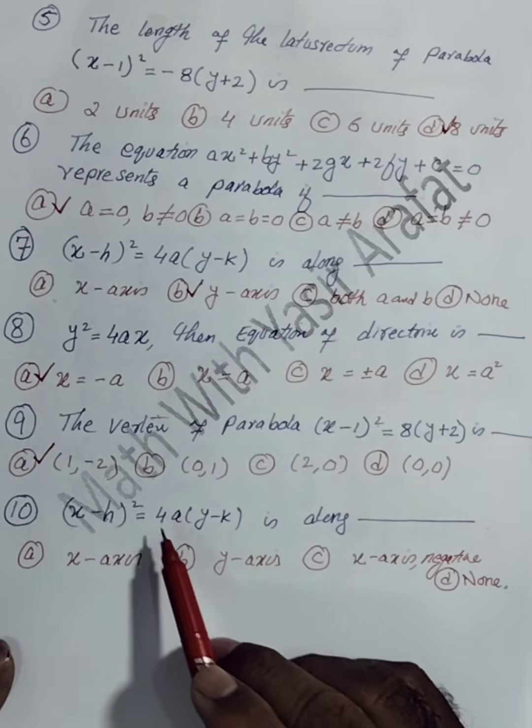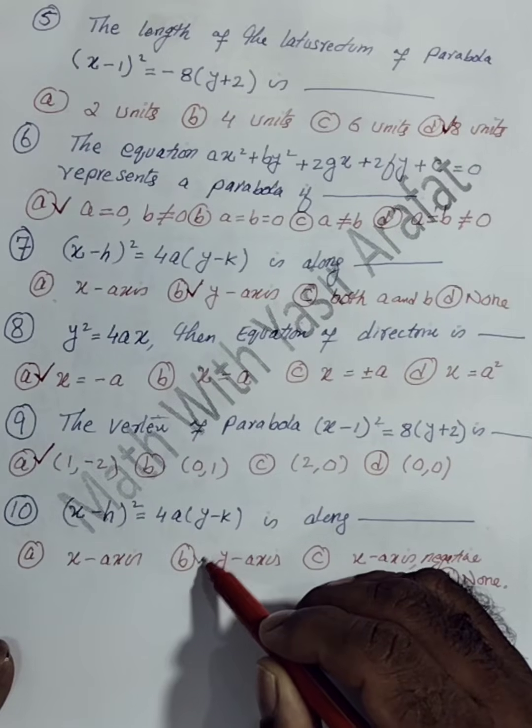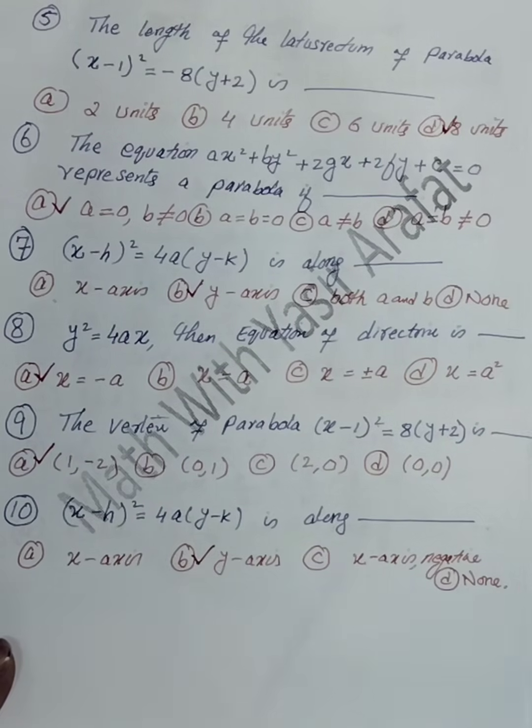Now again here, (x minus h) whole square equals 4a (y minus k). It is along the y-axis, so the b part is correct.